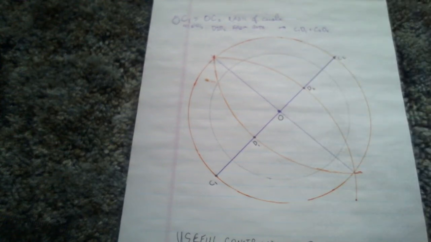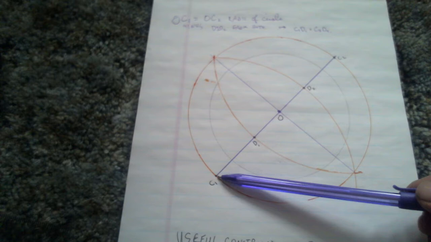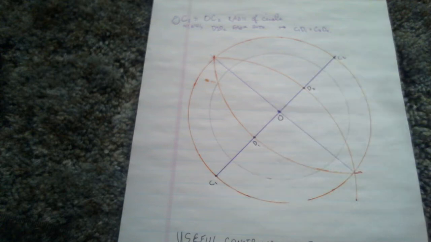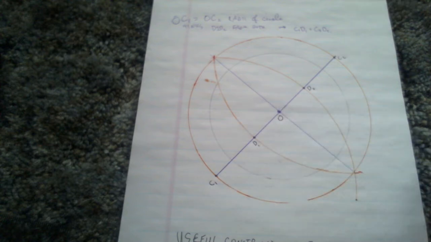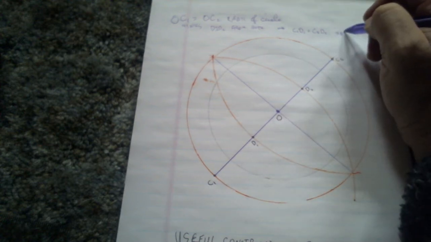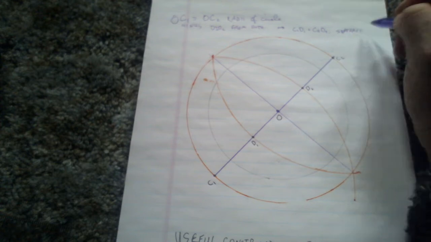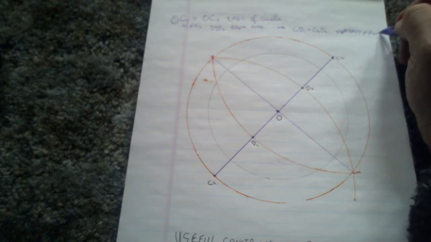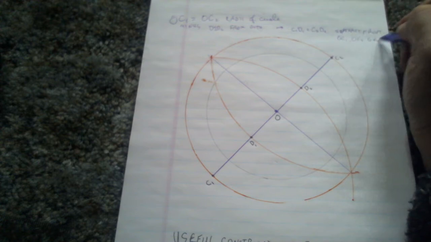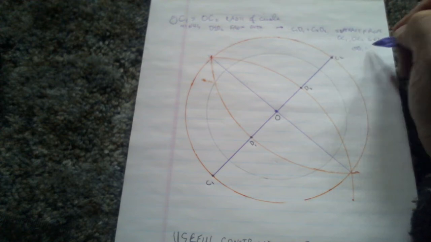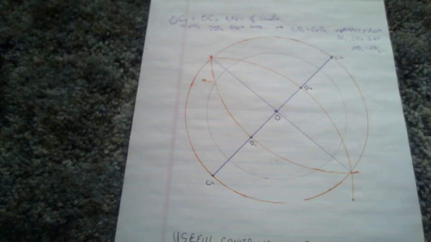And then all I have to do is say, okay, now look, OC1 was the same size as OC2, the radii of the same circle. If I take away C1D1 from OC1, I get OD1. Subtract those from the two given radii, the two radii we start with, OC1, OC2, and we get OD1 equals OD2, which we knew. I mean, this is an obvious thing, but I want you all to be able to use this idea.